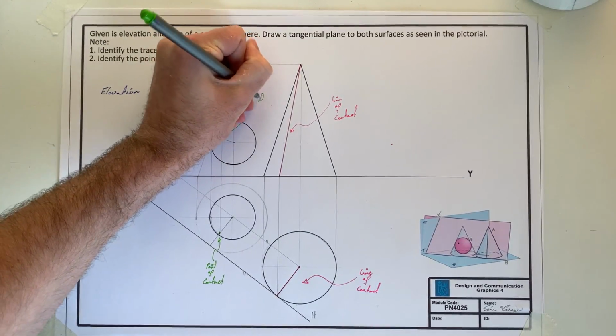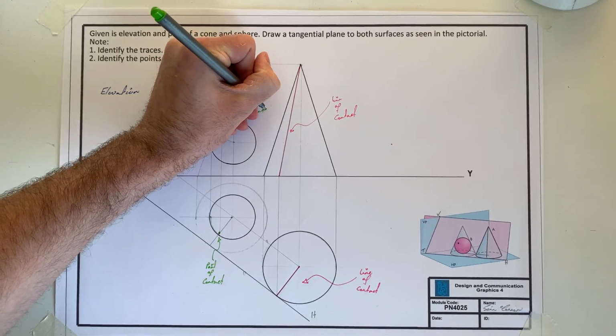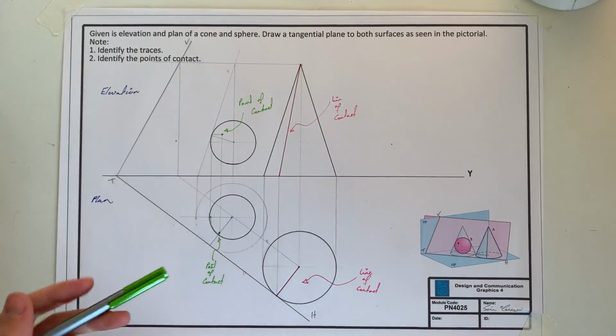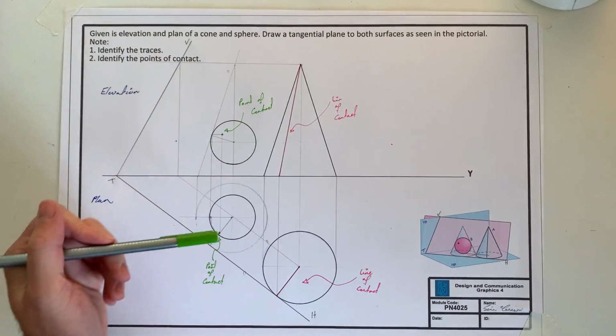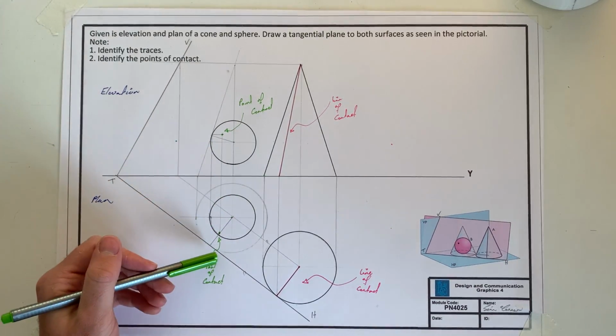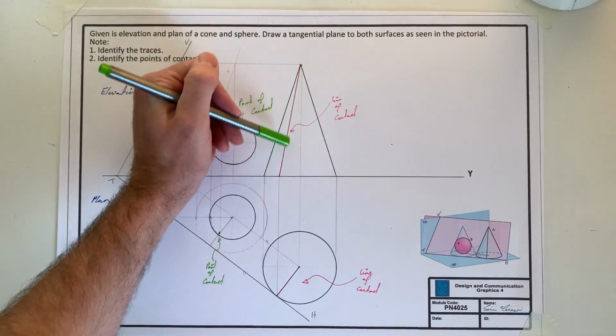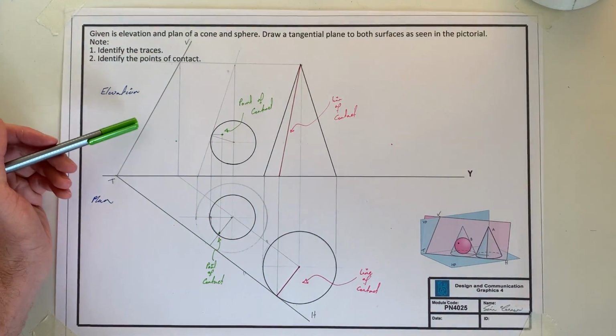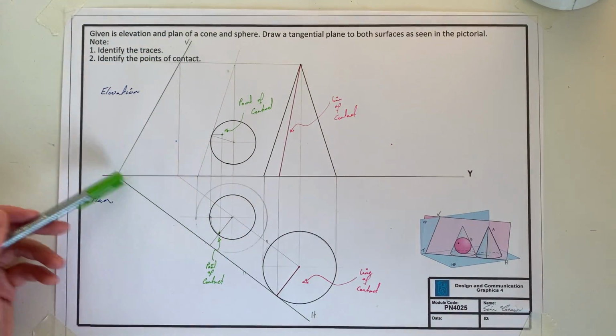And that is the question completed. You found the point of contact in elevation, the point of contact in plan, and you found the line of contact here on the cone in elevation, the line of contact in plan, as well as you have your trace, so your vertical trace and your horizontal trace.